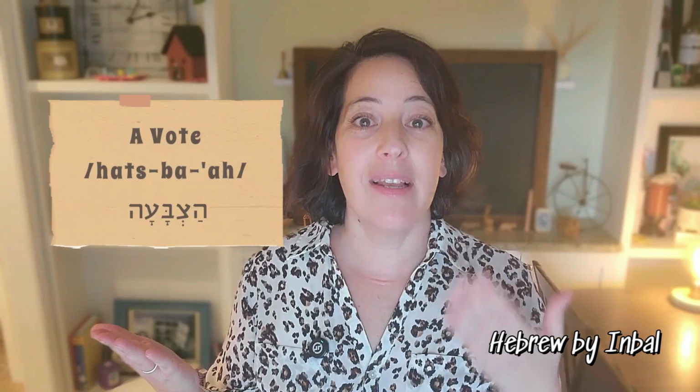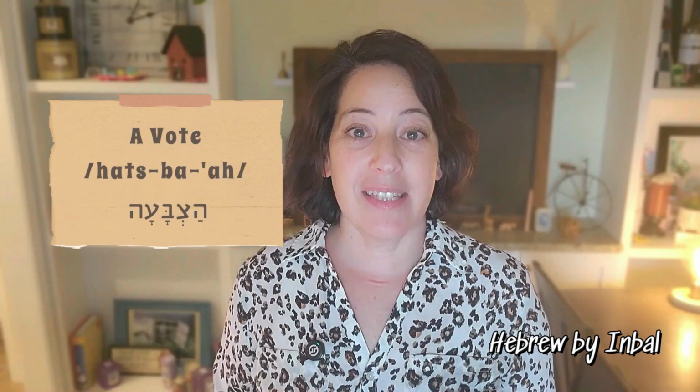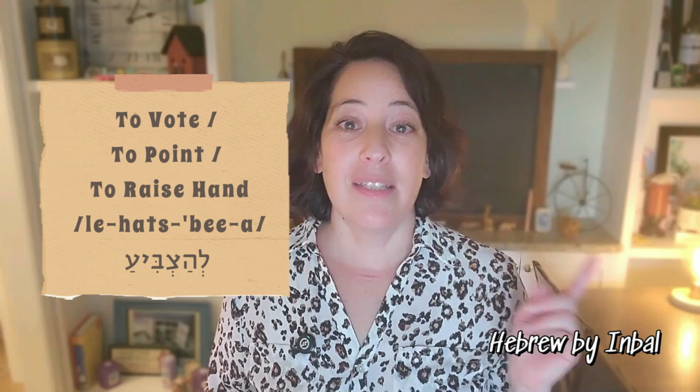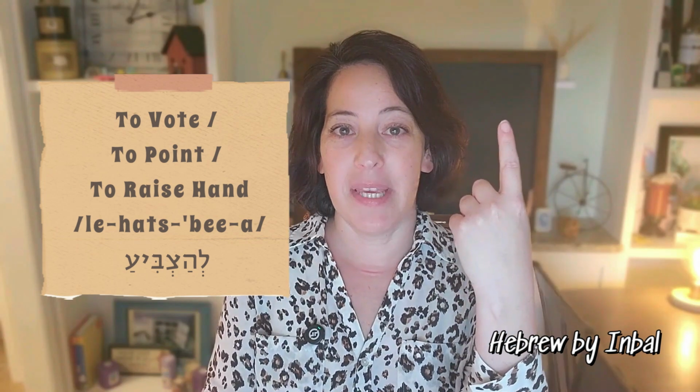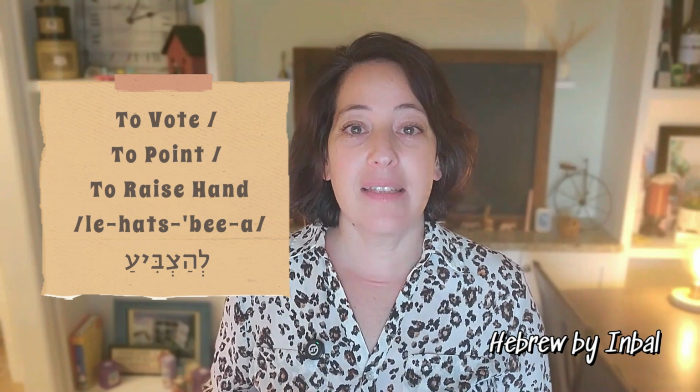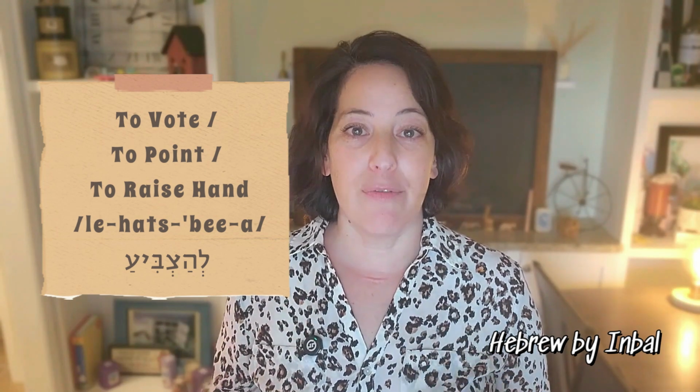We have one hatzba'a. And like the active structure, binyan, of livchor, to choose, to select, to vote, we also use the active structure of lehatzbi'a, to convey to point, to raise your hand to speak, and to vote. We do not have a passive structure here, only the active lehatzbi'a, which is the infinitive form.